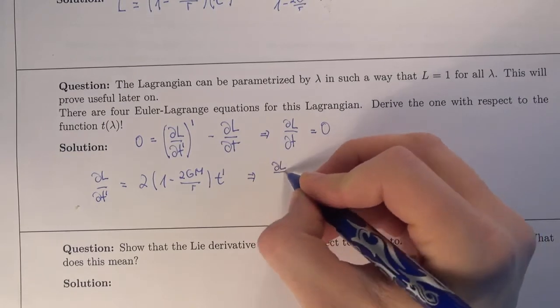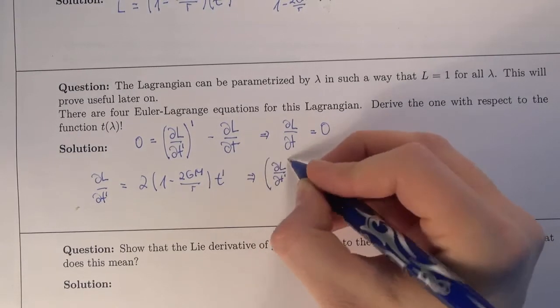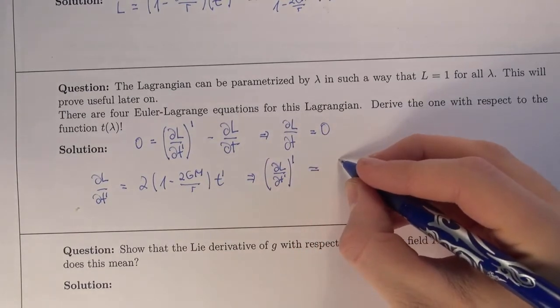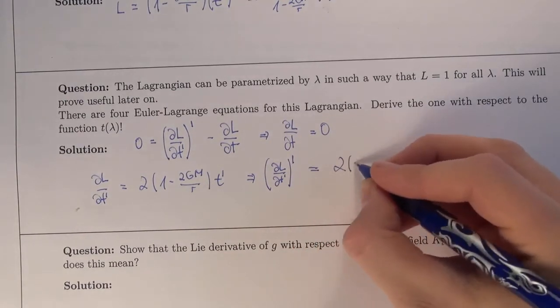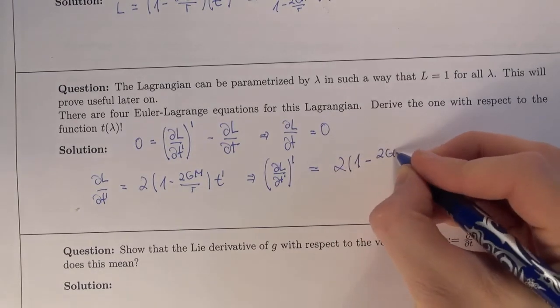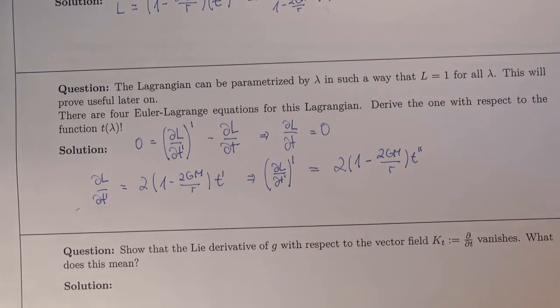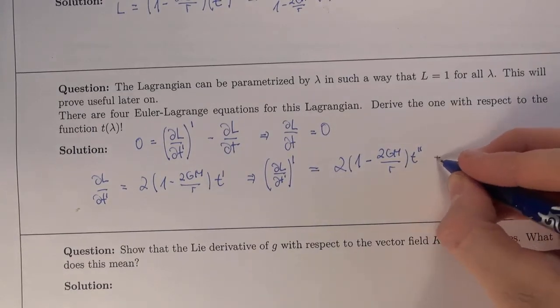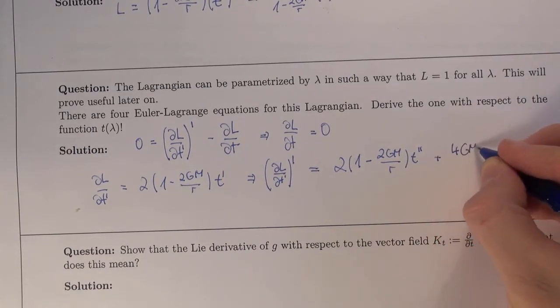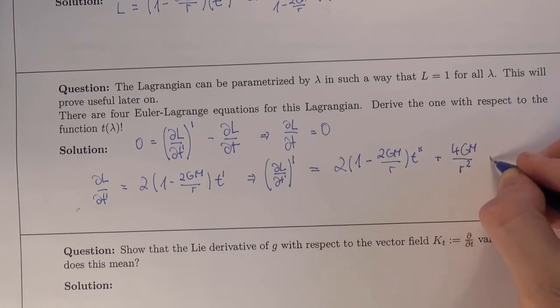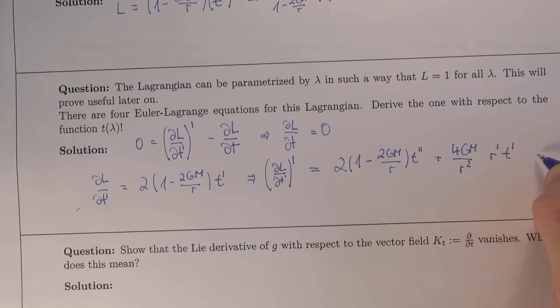And this expression, again derived with respect to lambda, gives just 2 times (1 minus 2Gm divided by r) t double prime plus 4Gm divided by r squared r prime t prime. And this is already equal to 0.